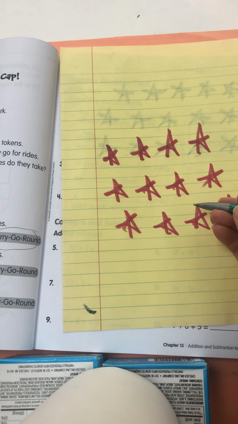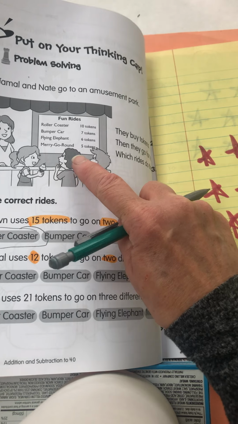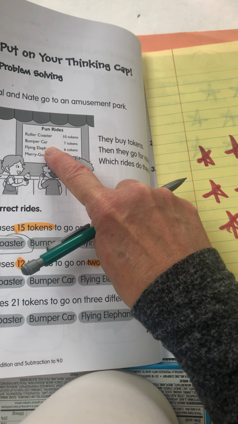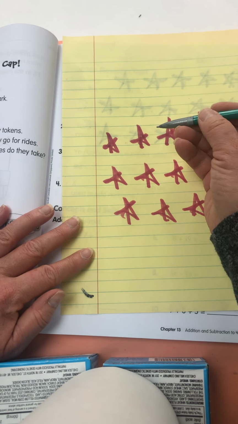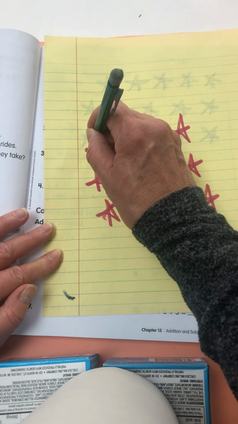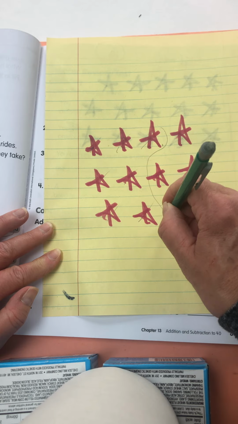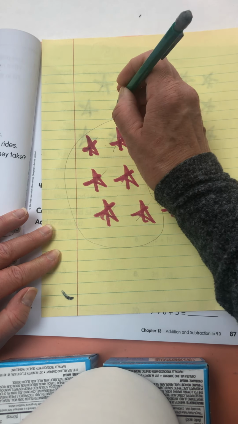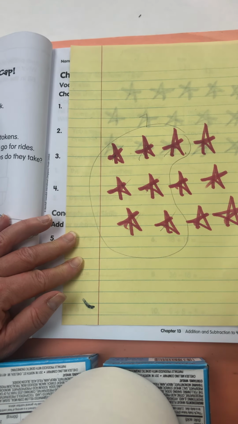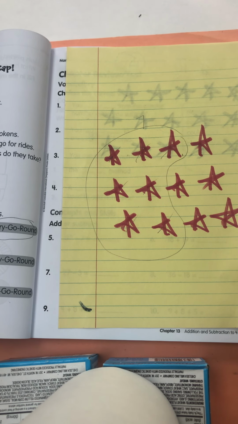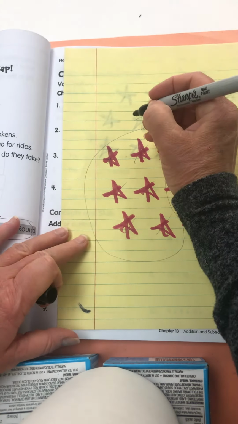So let me start with something high again. Let me start with that 7, because one of the rides is 7, bumper cars. So let me see if I can capture a 7. 1, 2, 3, 4, 5, 6, 7. All right, I'm going to grab those 7. Maybe you can't see that. I'm going to mark it up here.